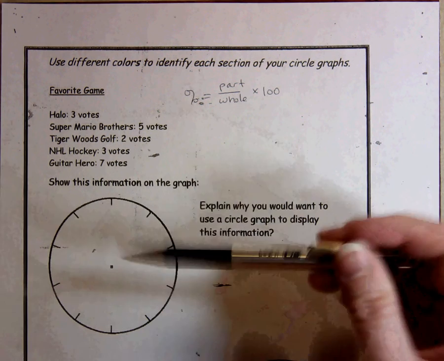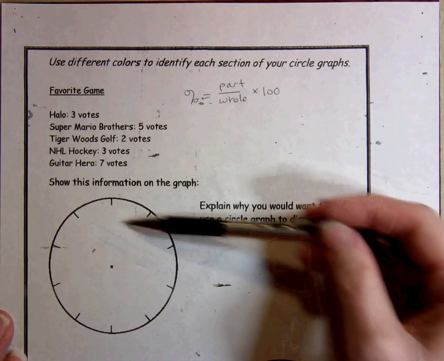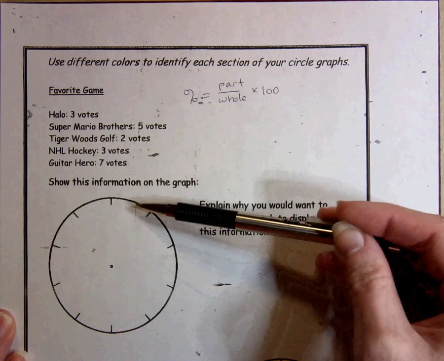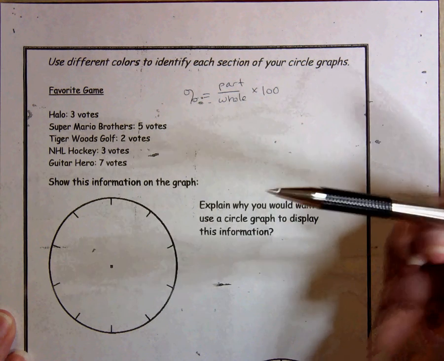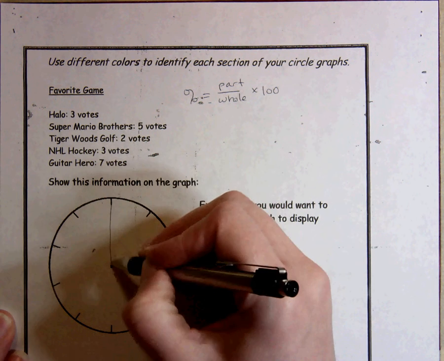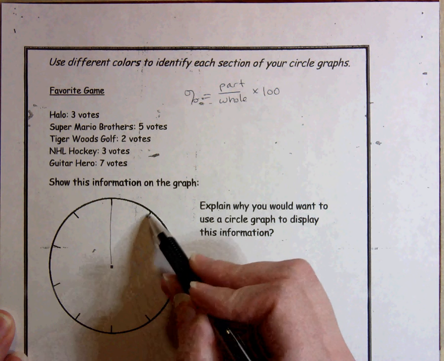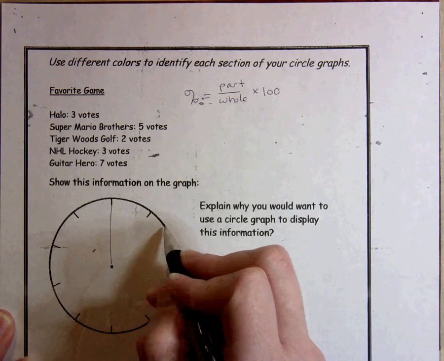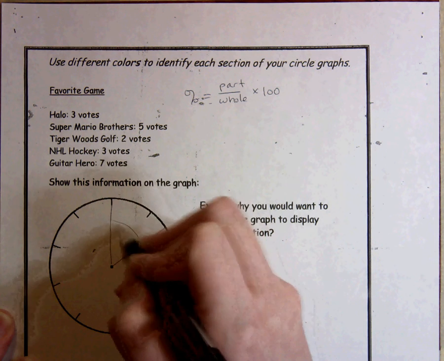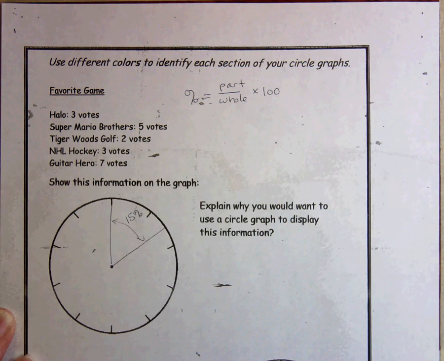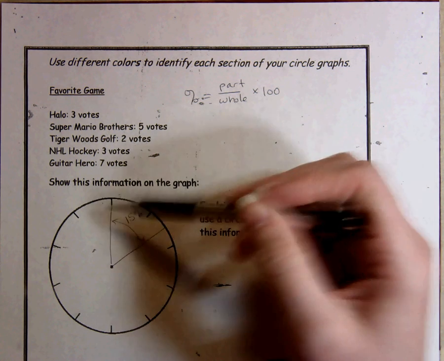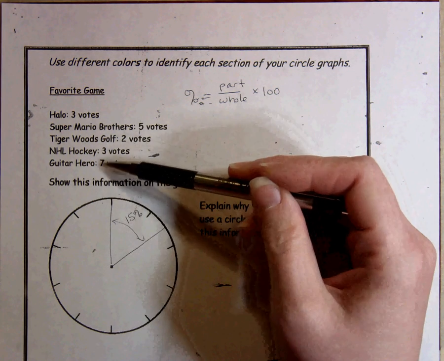When you go to graph this, you know a circle graph has to add up to 100%. There are 10 sections, so each section is 10%. So if you have a section that needs to be 15%, you can draw your line down, and then instead of going directly to here, which would be 10%, if you go halfway between those two marks, this section right here would be 15%. So use those marks as a guide to determine how much of the pie needs to be the color for each of these different ones.